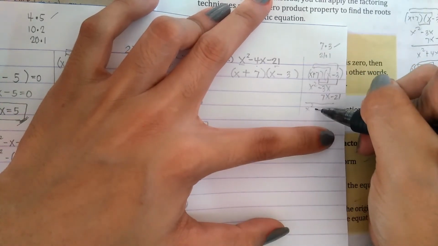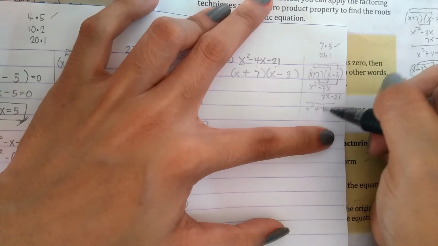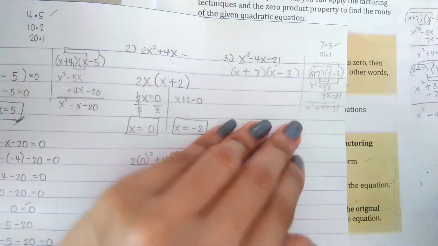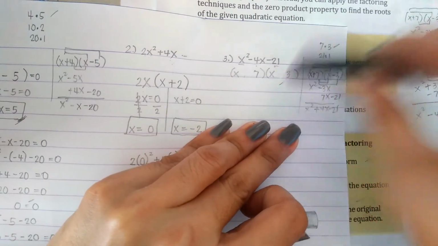So the answer is wrong. We need to change the operation.